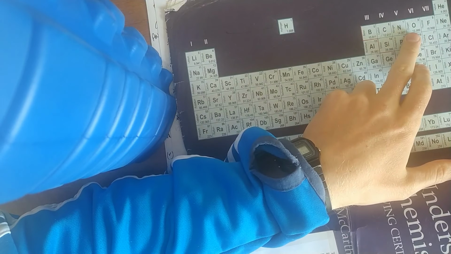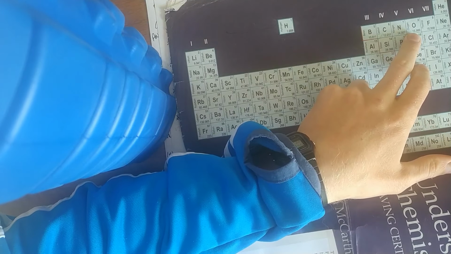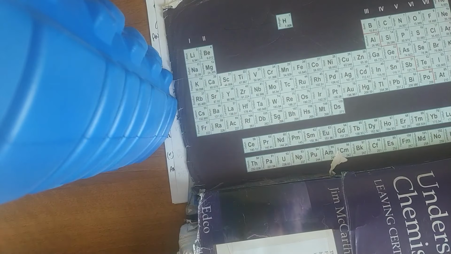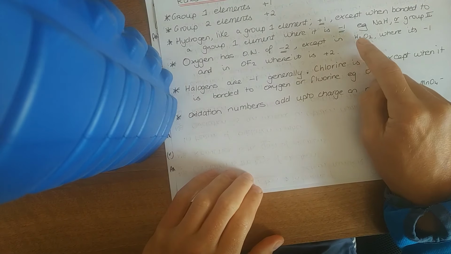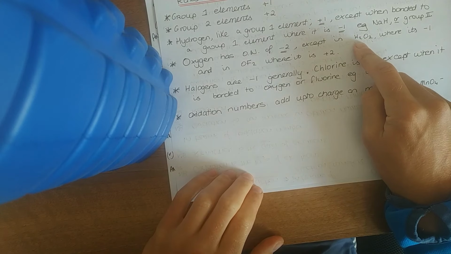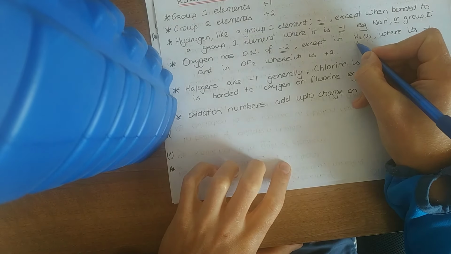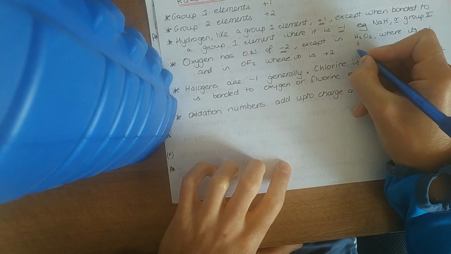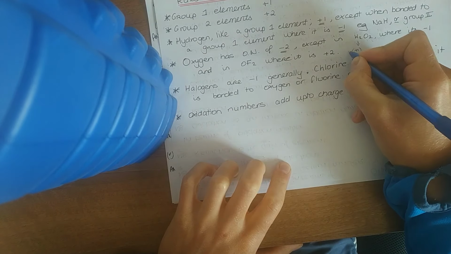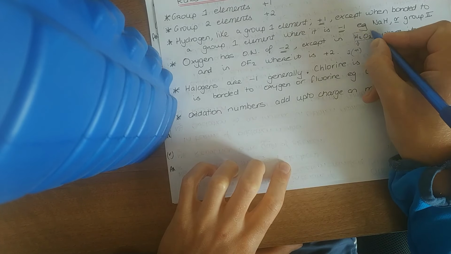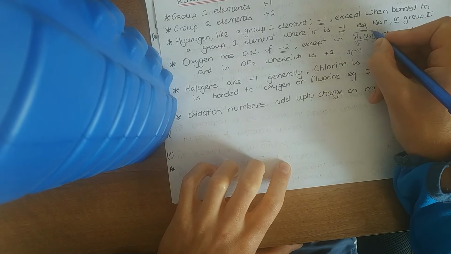So in order to get a stable configuration, it generally gains 2 electrons. If it gains 2 electrons, it's going to have an oxidation number of -2, except in hydrogen peroxide, where your hydrogen takes trump. And we'll show you how you fill these in. So hydrogen here, each hydrogen has an oxidation number of +1. There's 2 of them. Each oxygen then, since that's neutral, it must go back to 0.